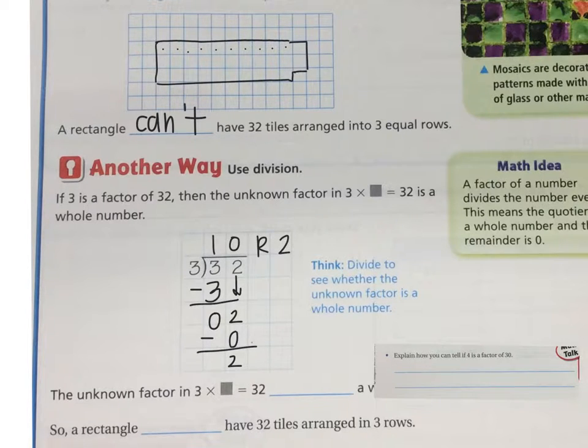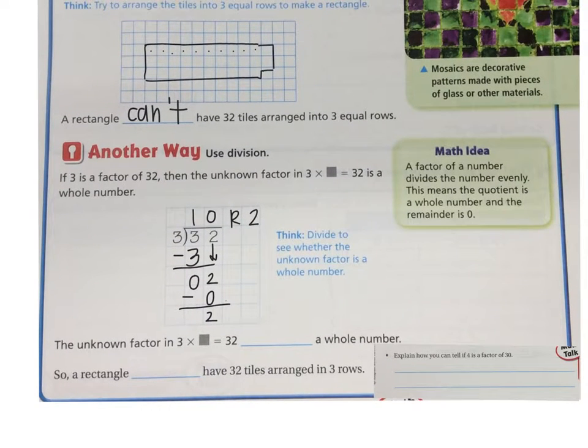Okay. So the unknown factor of 3 times blank equals 32, is it a whole number? No, it's not. So a rectangle can't have 32 tiles arranged in 3 rows. If the answer was a whole number, then it would have been a factor, okay? So what you're doing in the second way is you're dividing to see whether or not the unknown factor is a whole number. If it is a whole number, then it would have been a factor.